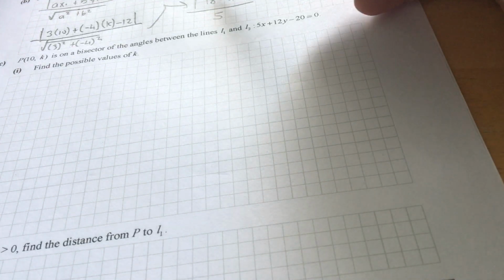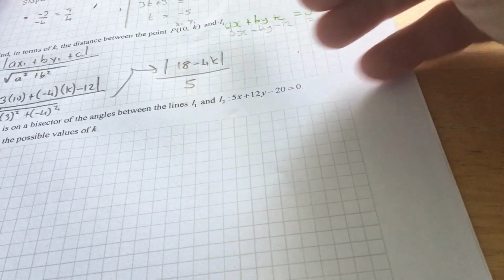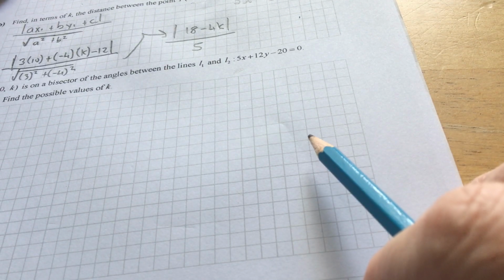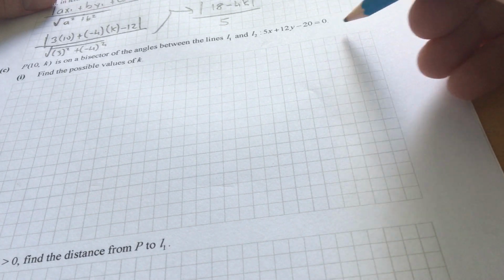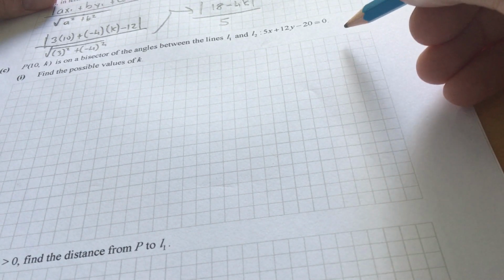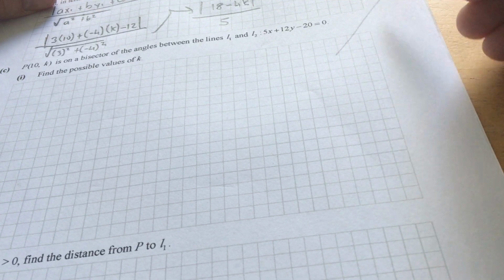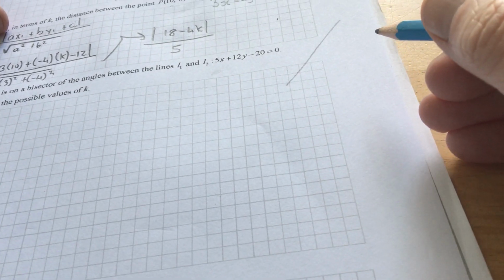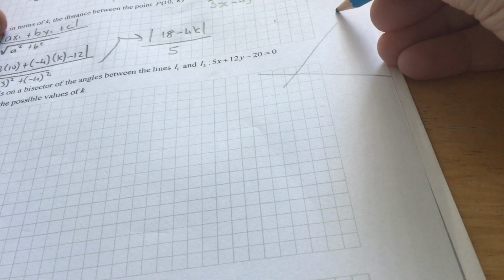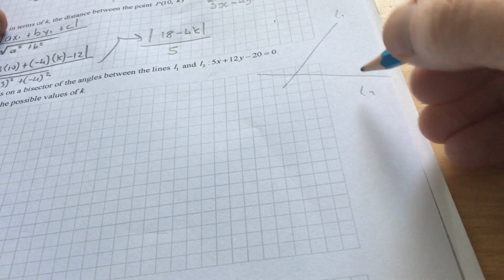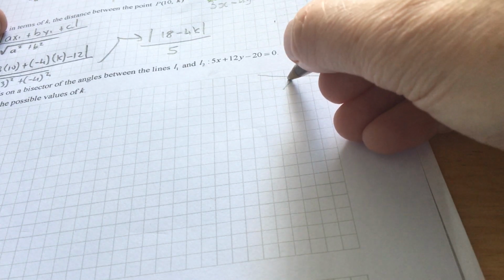So that's the point P. It's on a bisector between the lines L1 and L2. Find the possible value of k. Right, so let's just have a little look here. If you've got the line L1 here, say, and you've got the line L2, and let's just say here we have the bisector.